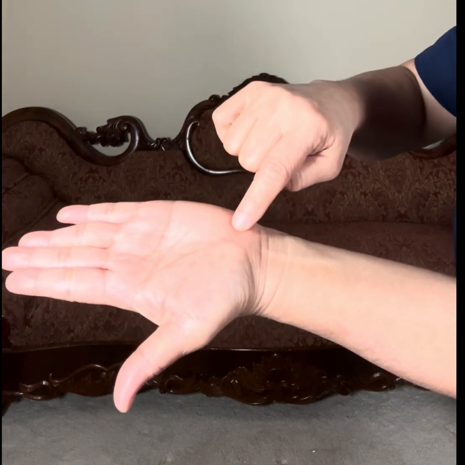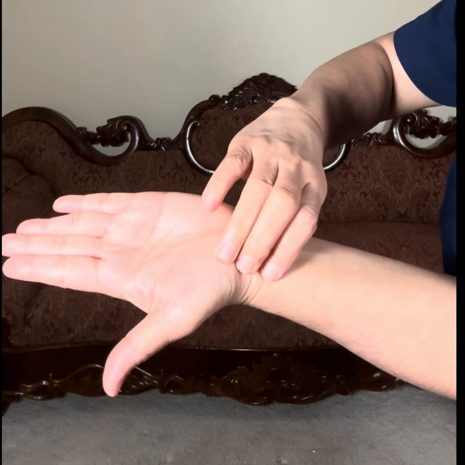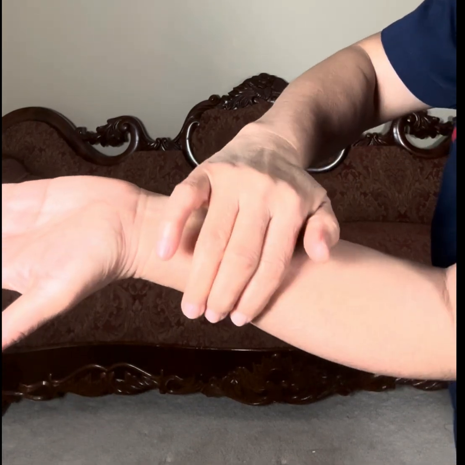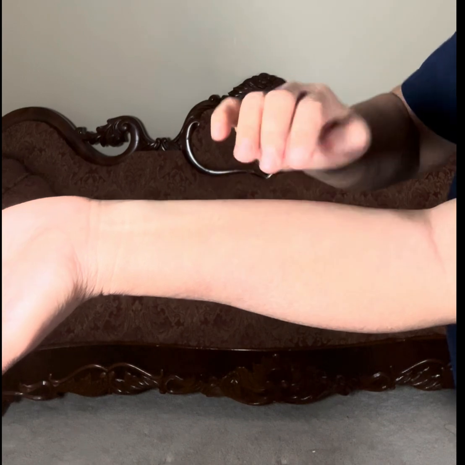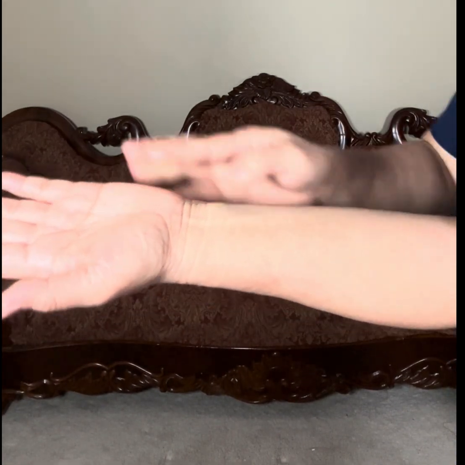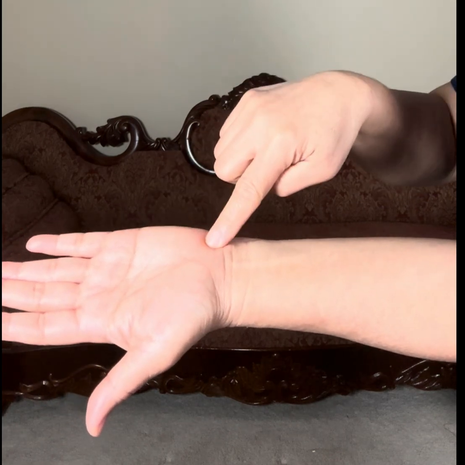For this pinched nerve, we can help them by relaxing all the muscles that are related to the impingement of that nerve.